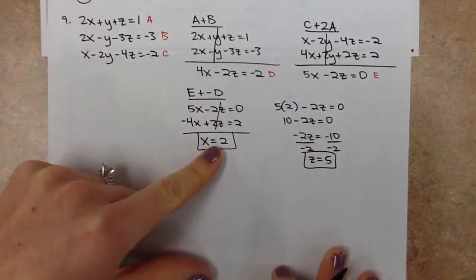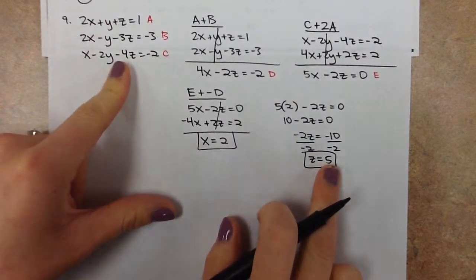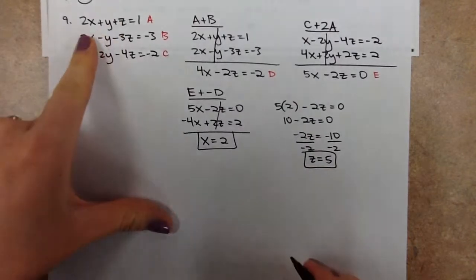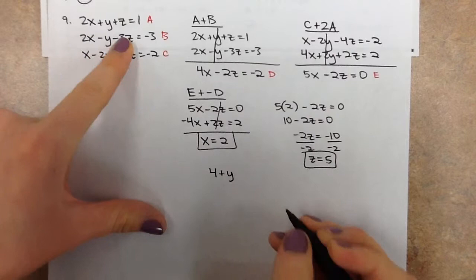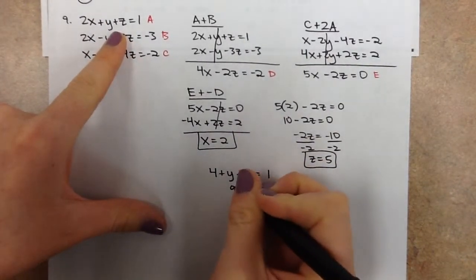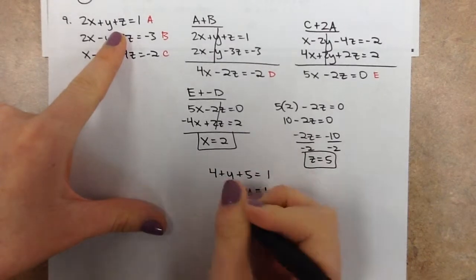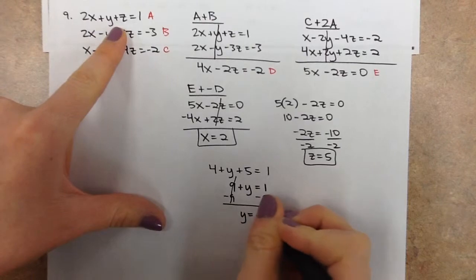That's my second answer out of the three. And then finally I plug these back into one of the original equations and I can solve for y. So let's go into the first one. So A, 2 times 2 is 4, plus y, which we don't know yet, plus 5 equals 1. So 9 plus y equals 1. If I just subtract that 9 from both sides, I will get y equals negative 8.